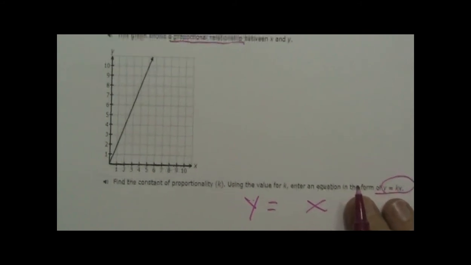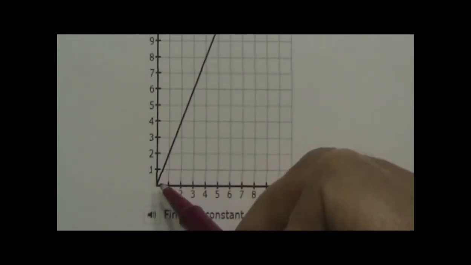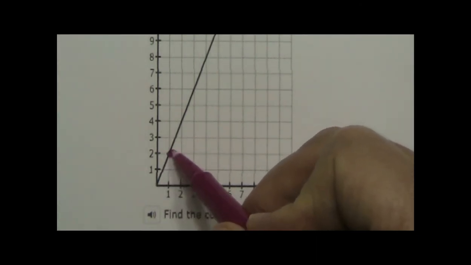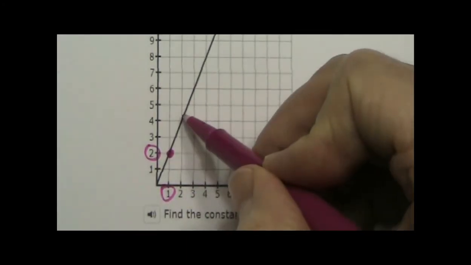Okay, so looking up here, you may have to expand the graph to look. Look where the intersections are. Like there's no intersection there, but right here there is. See that? 2 and 1. Or this one right there.